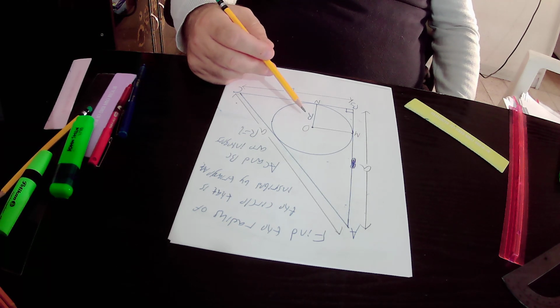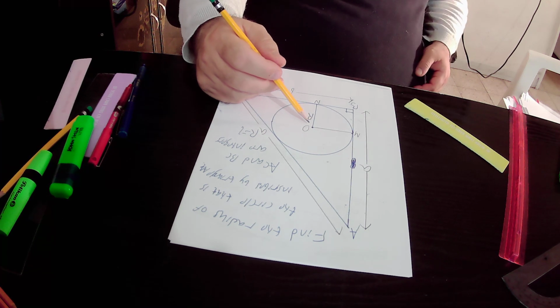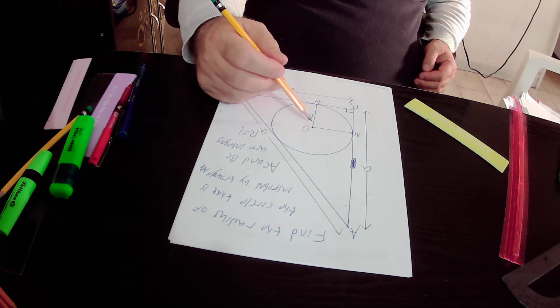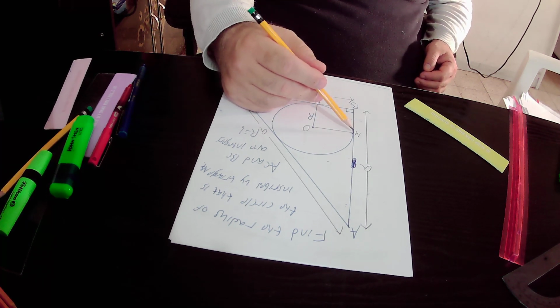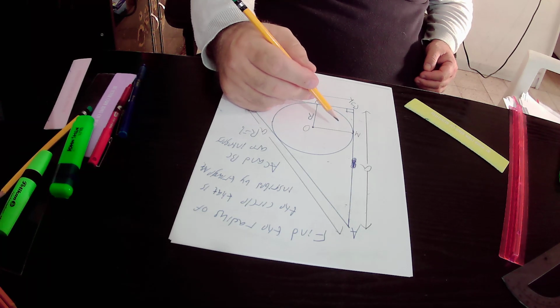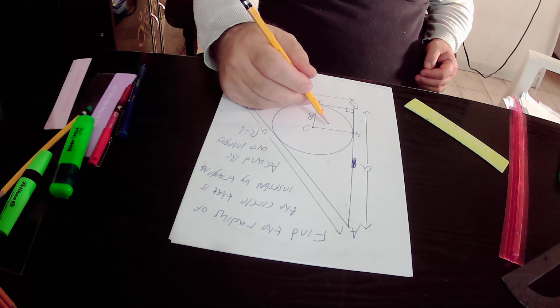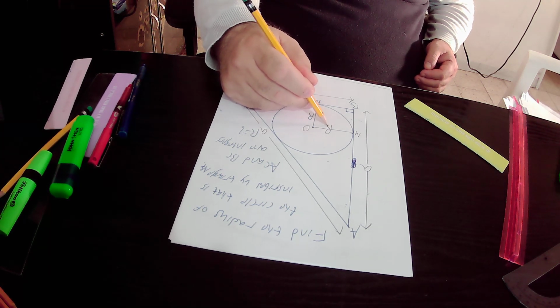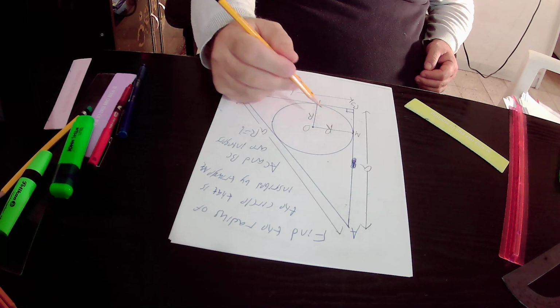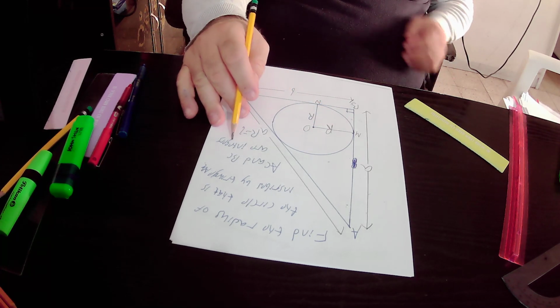So here point O is the center of the circle, and point M is a point on the circle itself. This is exactly the definition of a radius. That is to say, OM is the radius of this circle that is equal to capital R. Okay? So, we have here rule number 1.